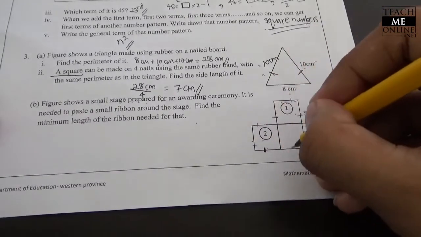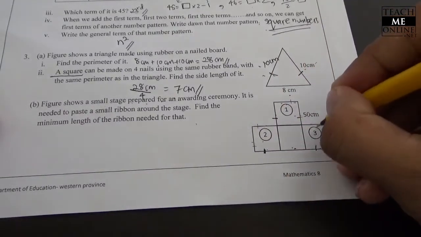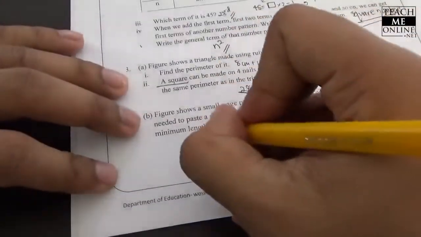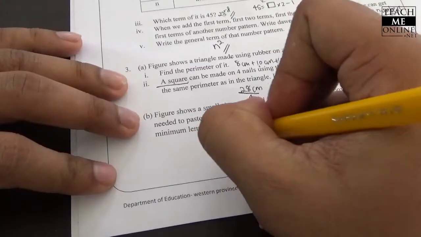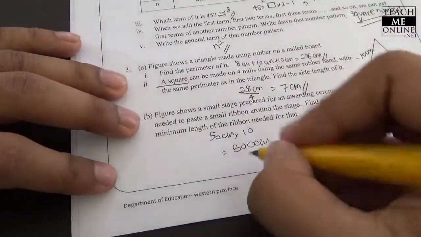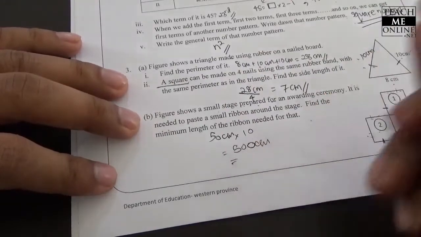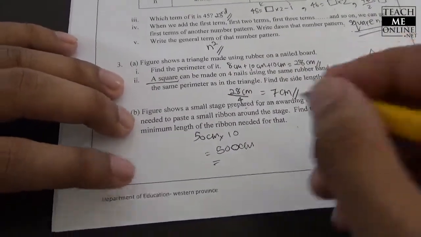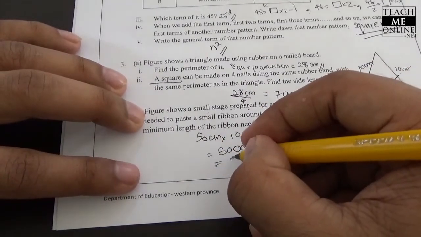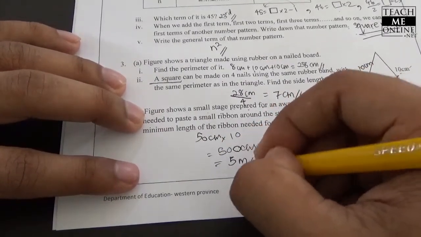Again, starting from here, 1, 2, 3, 4, 5, 6, 7, 8, 9, 10. That is 50 centimeters multiplied by 10, which is 500 centimeters. If you want to give that in meters, since 1 meter has 100 centimeters, this is equal to 500 divided by 100, 5 meters.